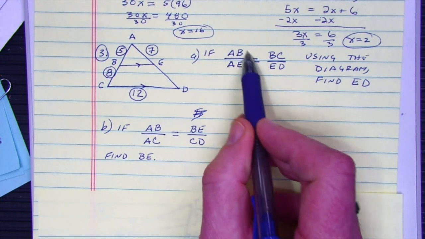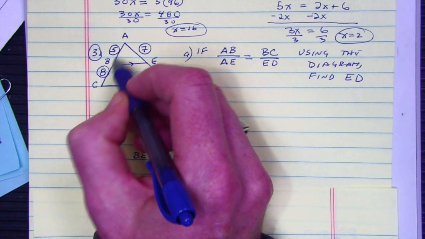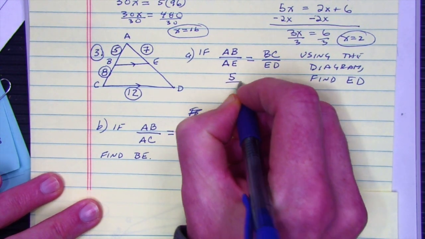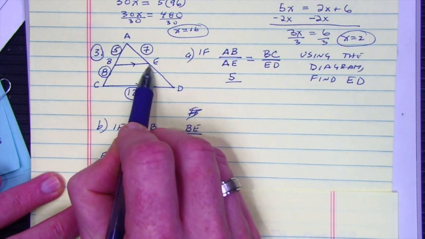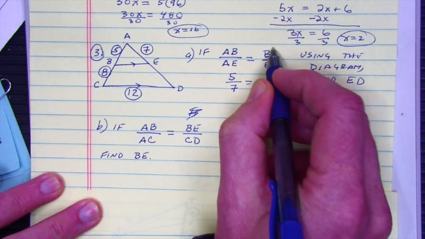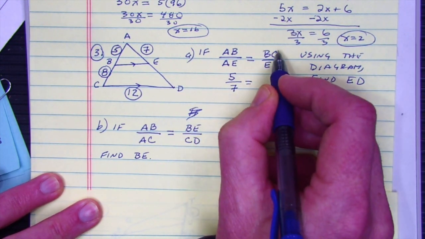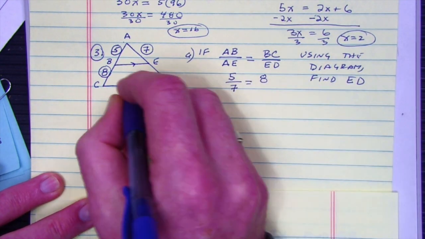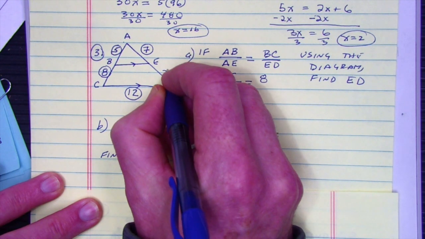So if I look at AB, that length there is 5. So I'm going to rewrite this as 5. If I look at the picture here, A to E is 7, so I get 5 over 7. I'm going to substitute in here. Do I know BC? B to C is 8. E to D I don't know, so why don't we call that x? Okay?